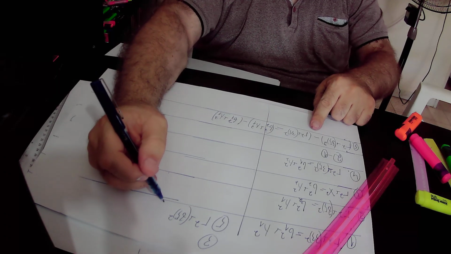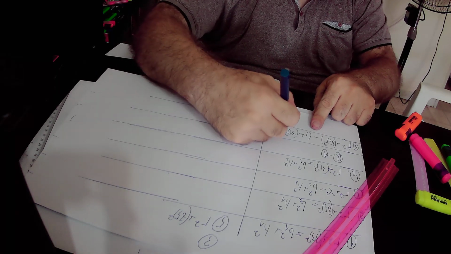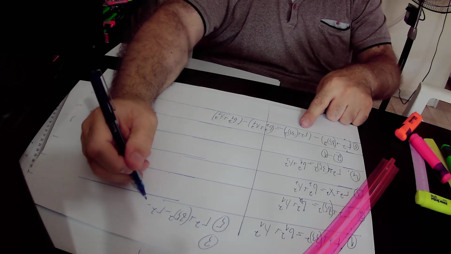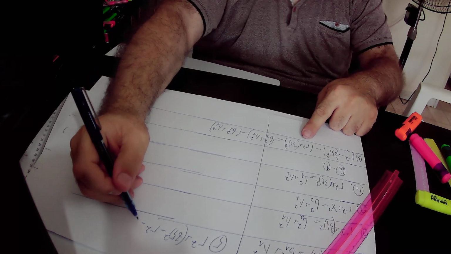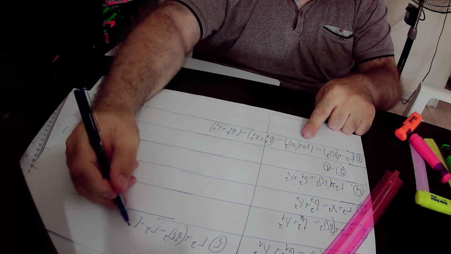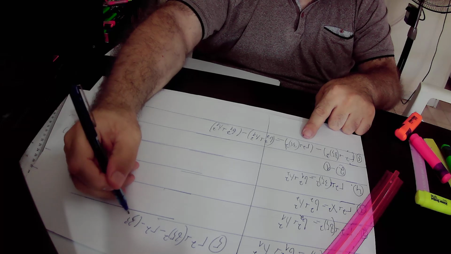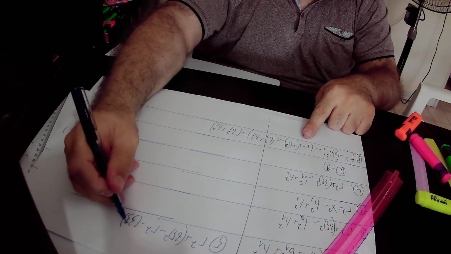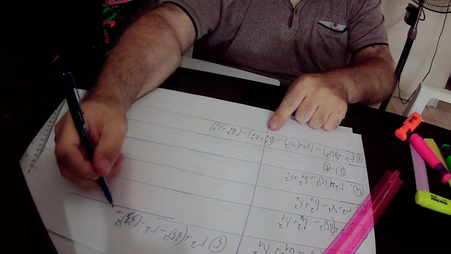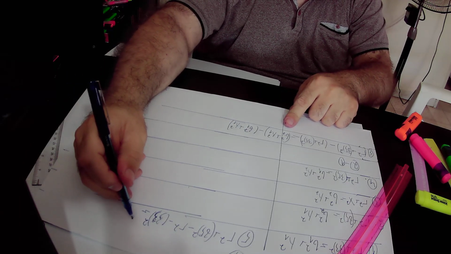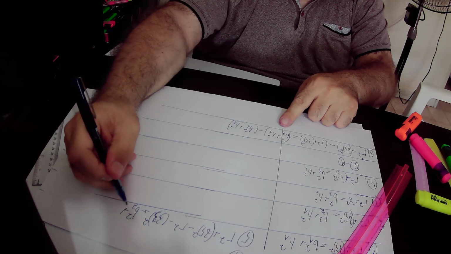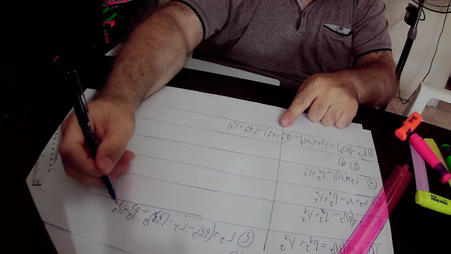So we have minus before the bracket, so here it will be minus r squared minus 33 squared equals to b2 squared plus h1 squared.